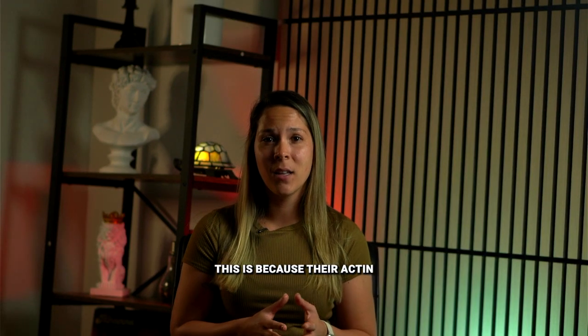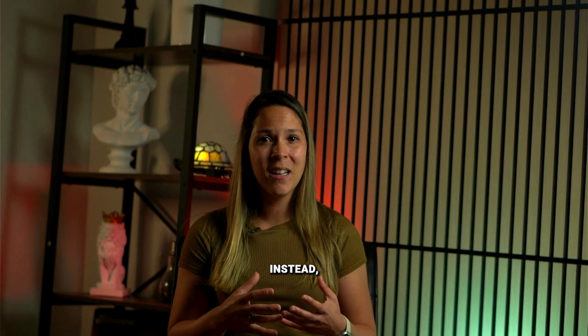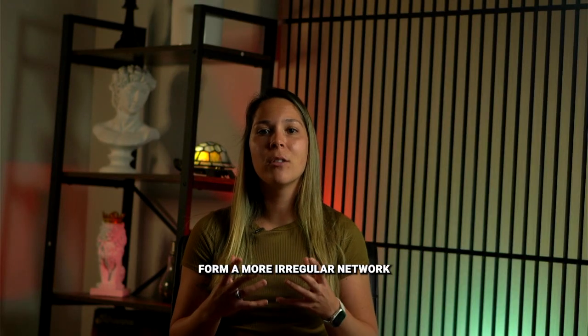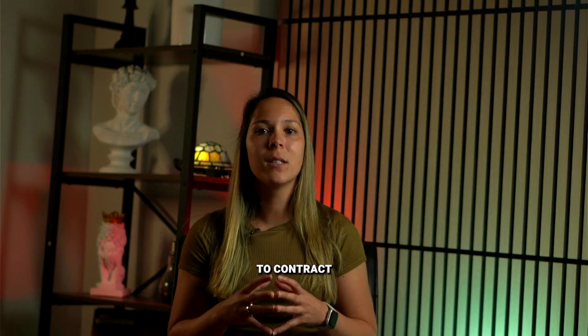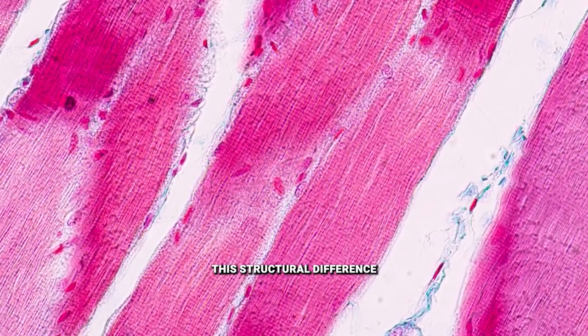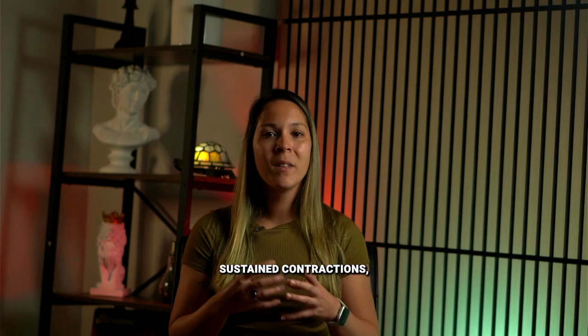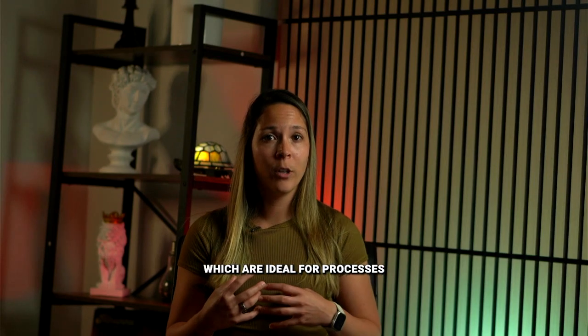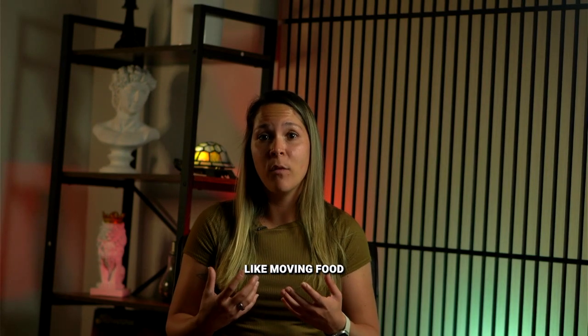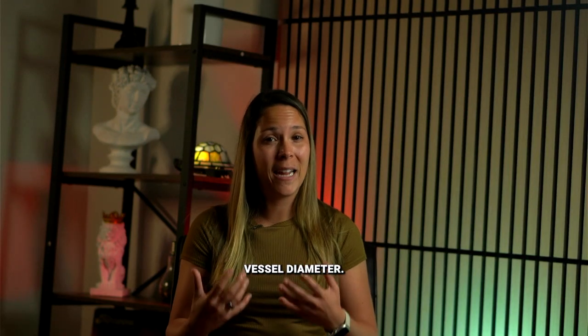This is because their actin and myosin filaments are not arranged in repeating sarcomeres. Instead, the filaments form a more irregular network that allows the cells to contract in multiple directions. This structural difference allows smooth muscle to produce slow, sustained contractions, which are ideal for processes like moving food through the digestive tract or regulating blood vessel diameter.